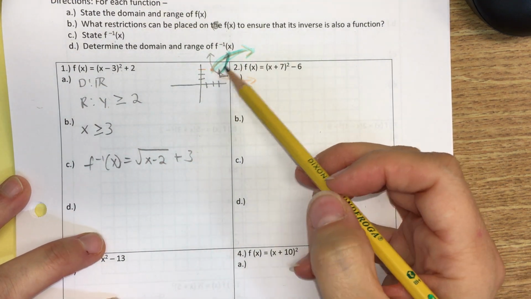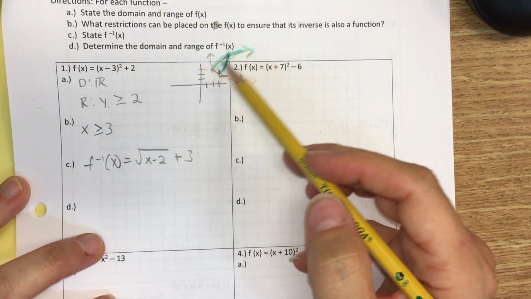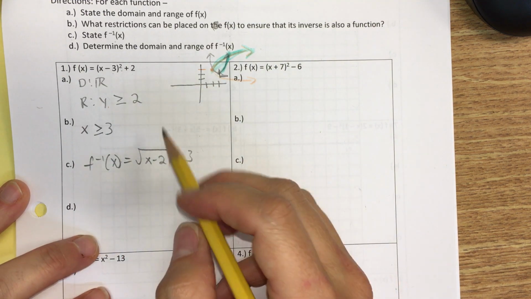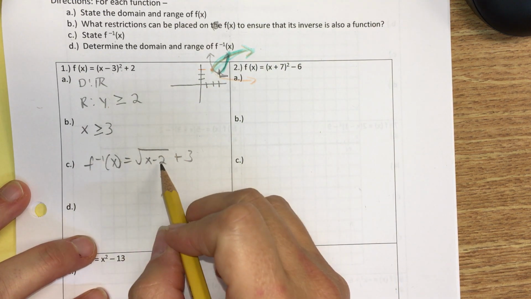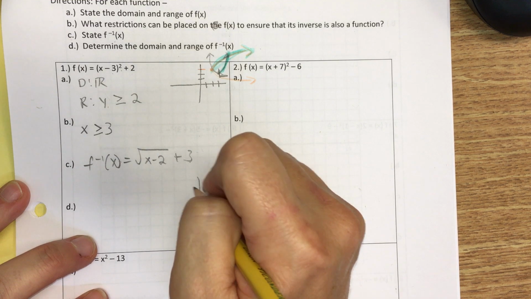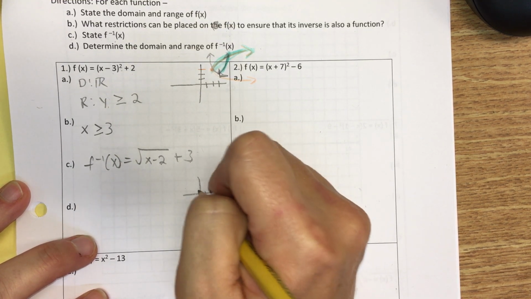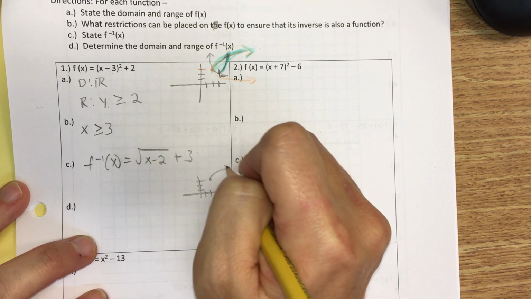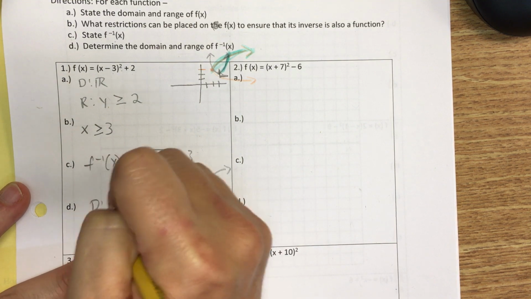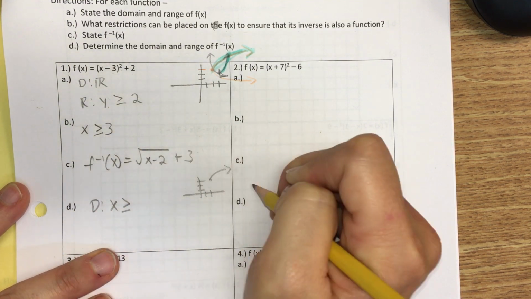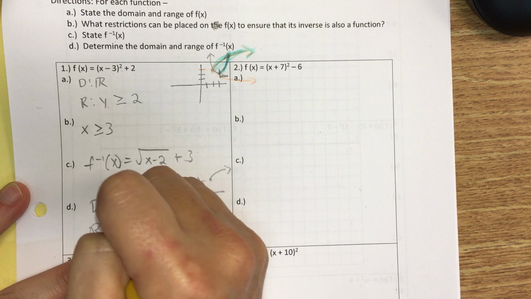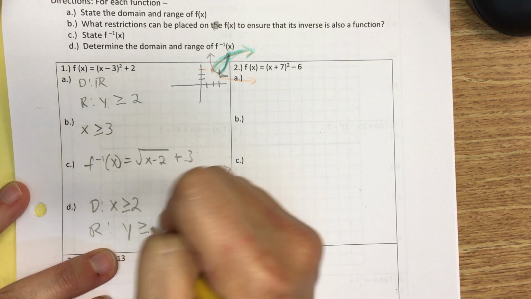And it's kind of nice I already have that inverse, but if I didn't have this green inverse function to refer to for part D, I would know this is a square root function. It has moved right 2 and up 3. 1, 2, 1, 2, 3. It has a domain of x is greater than or equal to 2, and it has a range of y is greater than or equal to 3.